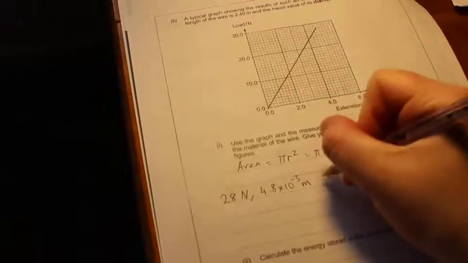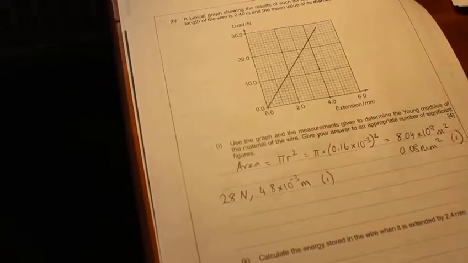Okay, so that's just showing that I've taken those. As long as those were clearly in your calculation, then you could still get the mark for it, but you had to clearly show what measurements you were using.